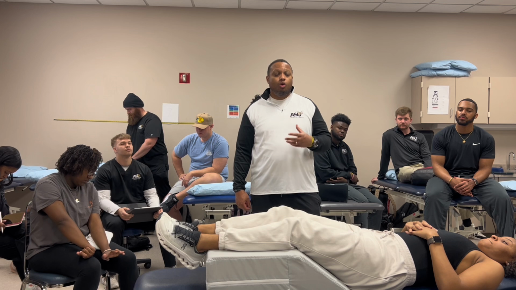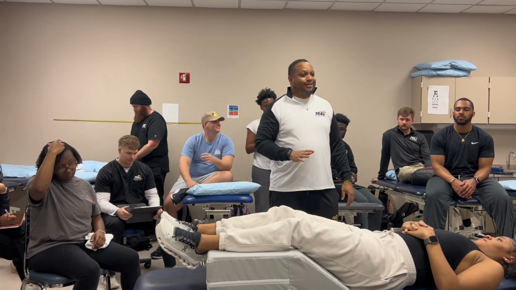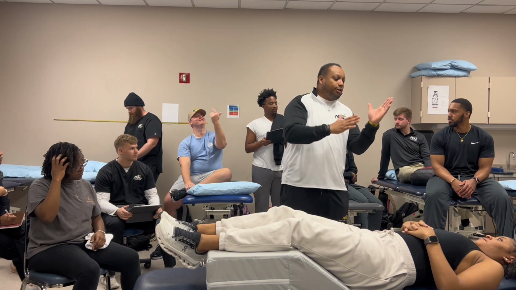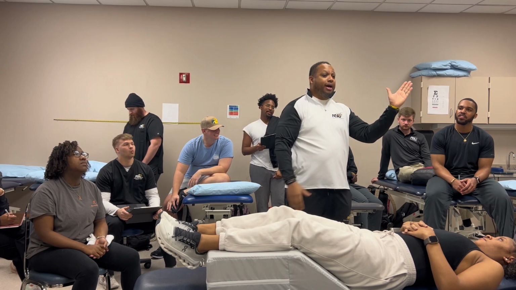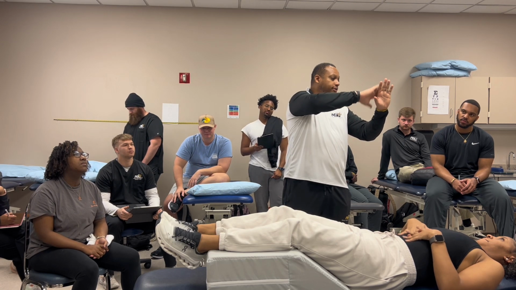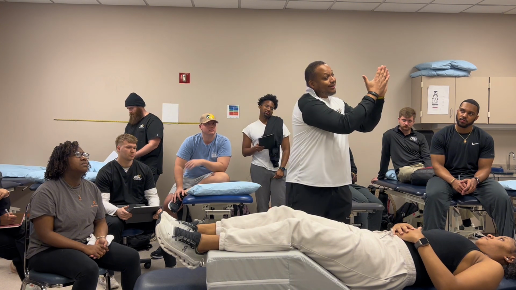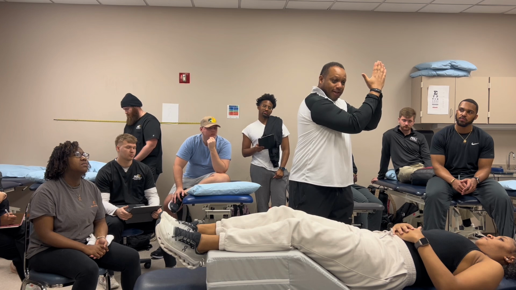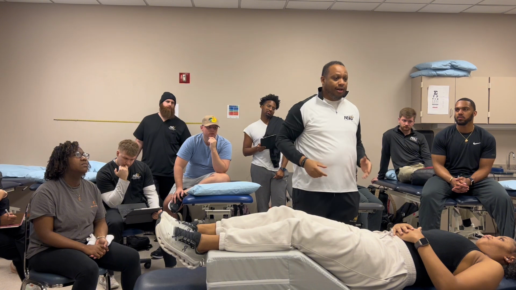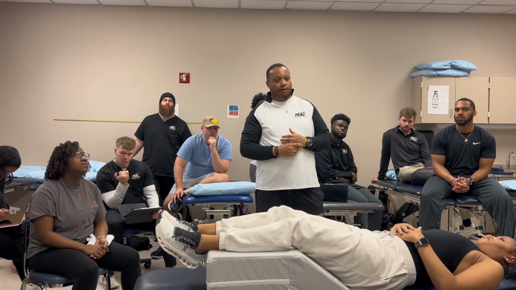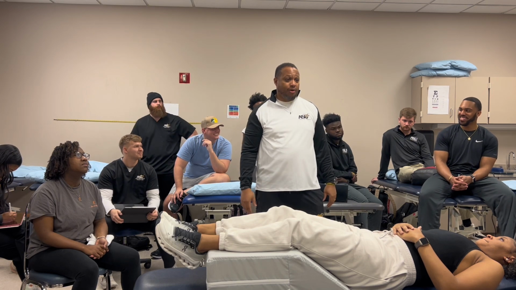Subscapularis muscle. Where is the subscapularis muscle located? Anterior portion of the scapula. Yeah. So it literally lies... So say this is my scapula. Say that my palm is my anterior portion, and say that the back of my hand is the posterior portion of the scapula. The subscapularis lies on the anterior portion of the scapula. Then it comes around and hooks around, inserts around the anterior portion of the humerus because it does internal rotation, right?